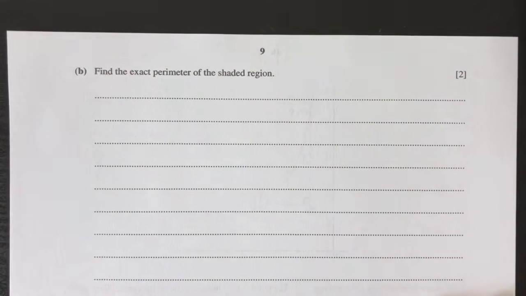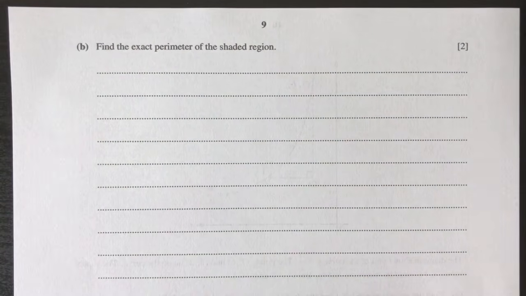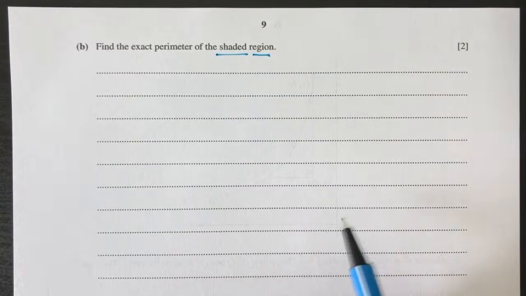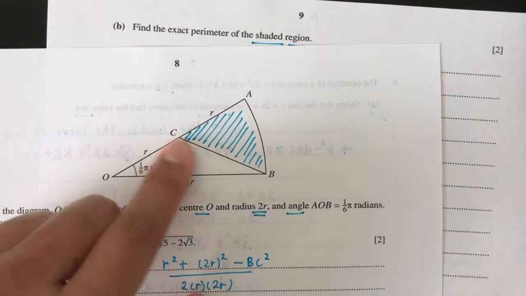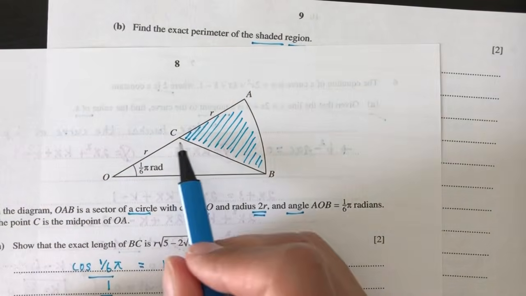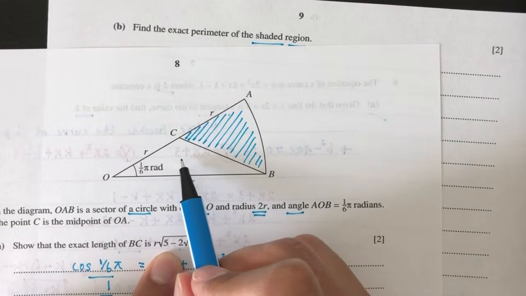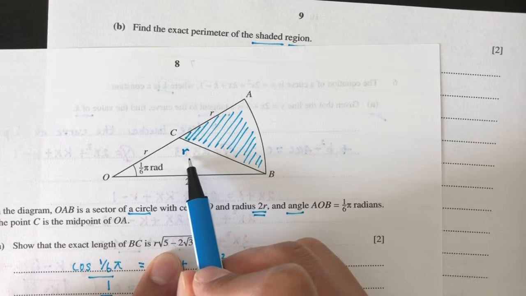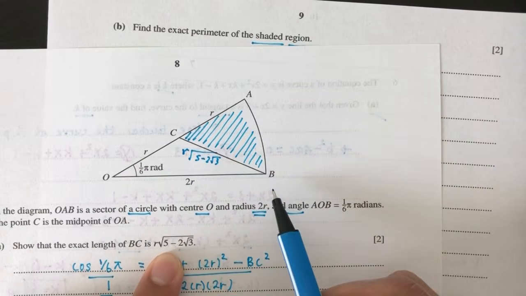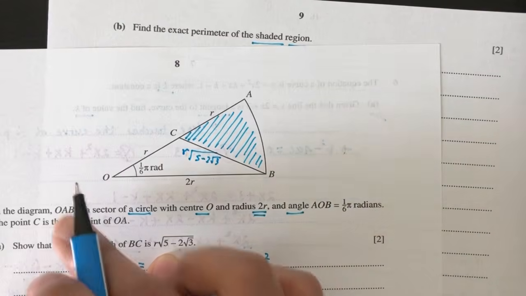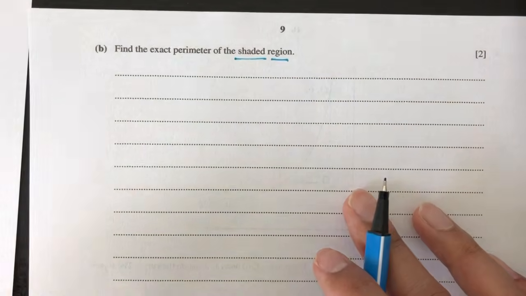Part B says to find the exact perimeter of the shaded region. So what does perimeter mean? It means we have to find the distance around this region. So we know BC is given by this, which is r minus 2 root 3. So we have to find the length of AB. AB is just the arc of this sector. So let's write this down.